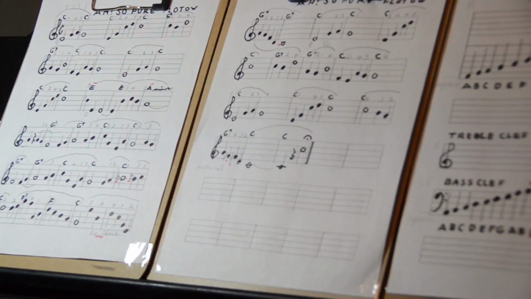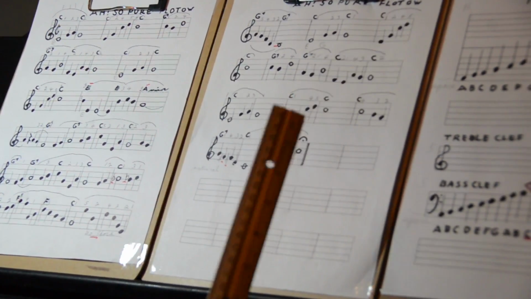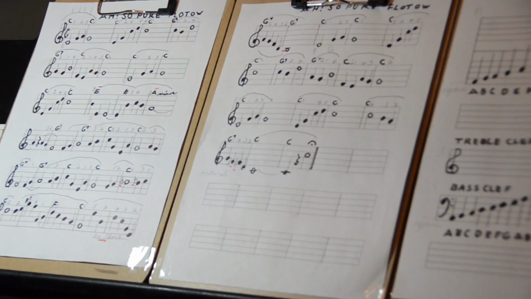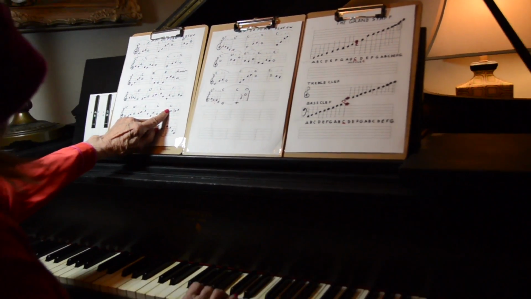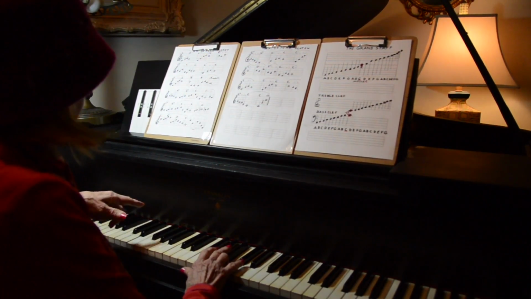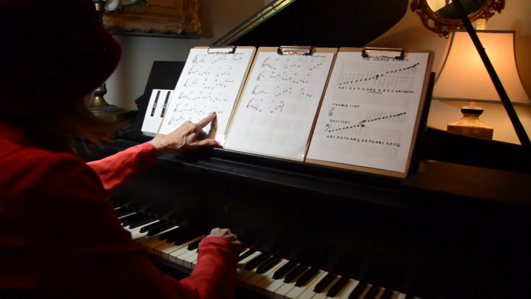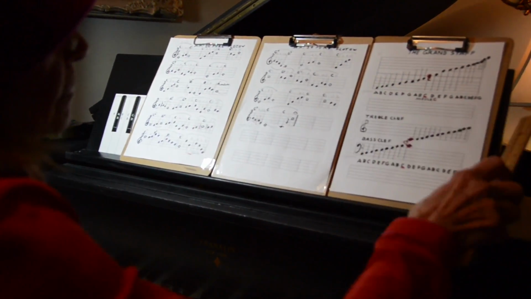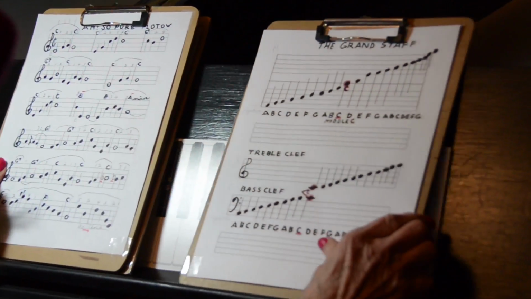Let's see what's new in here. A minor again, E major, we already had that, and this is a B flat. If you see this B and it has a flat sign, you have to go down a half a tone and play the black key. You cannot play the B because it's been flatted. Alright, and now we'll go back to this again.